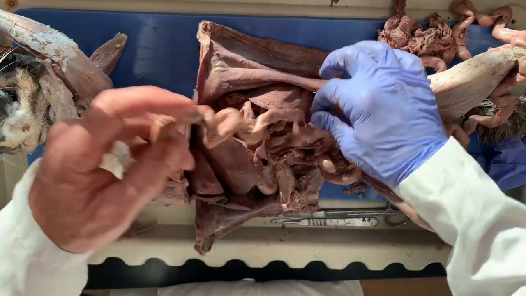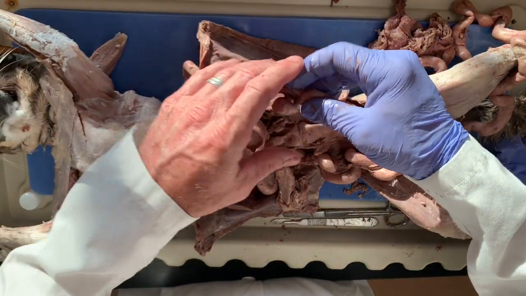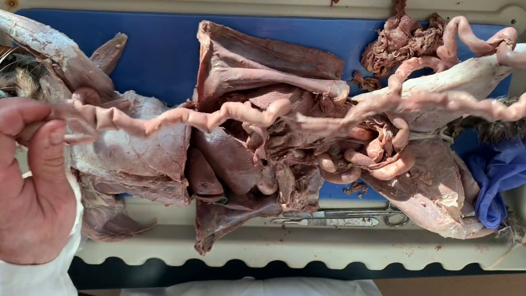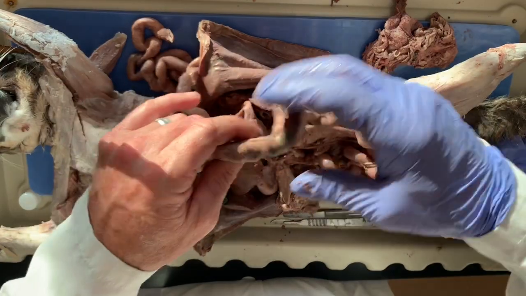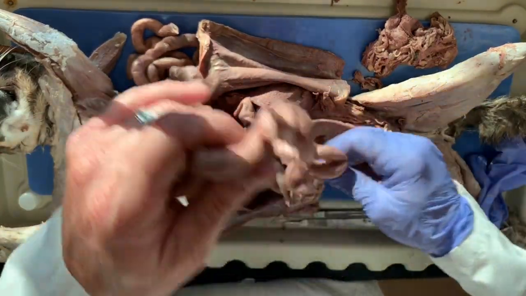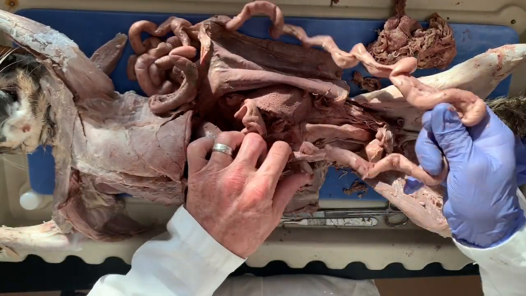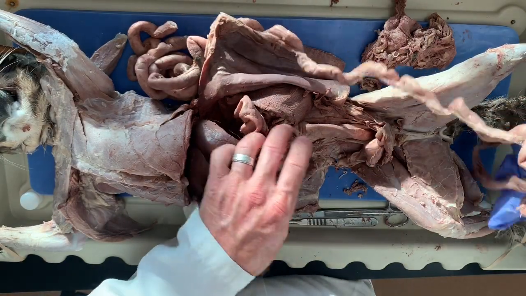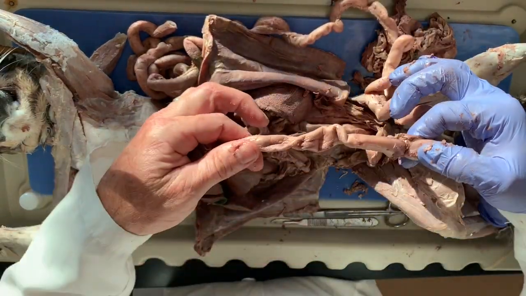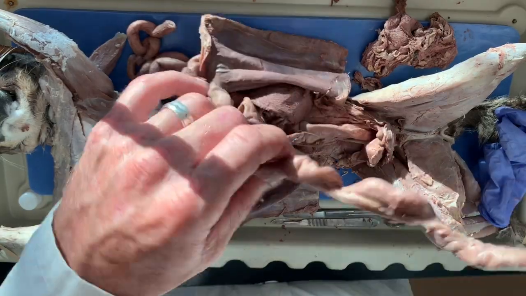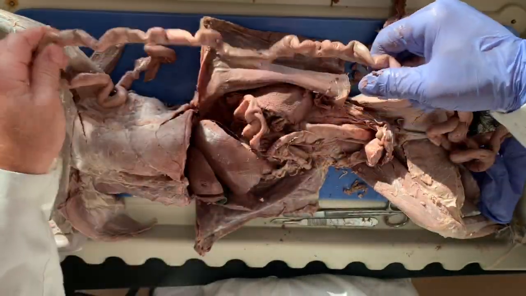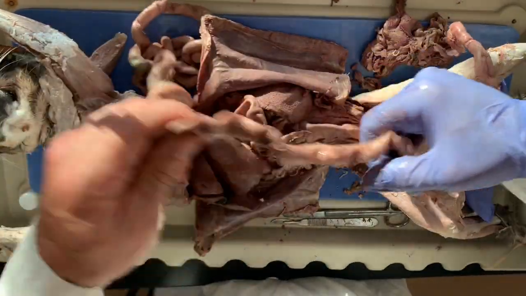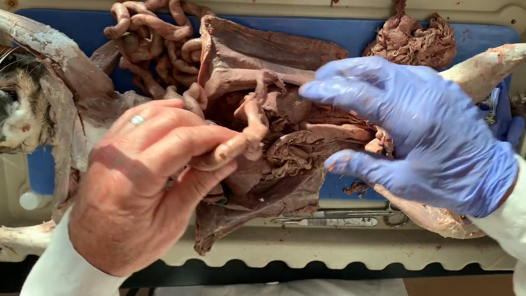Okay, so the ileum is the last part. There's no clear demarcations. The jejunum is in the middle part, and actually most of it is jejunum. And then the upper part right here is the duodenum. So the duodenum is the smallest, the jejunum is probably the biggest, and then the ileum is at the end. Okay, so you can see how much intestine this cat has. I mean, it's pretty extensive, right?